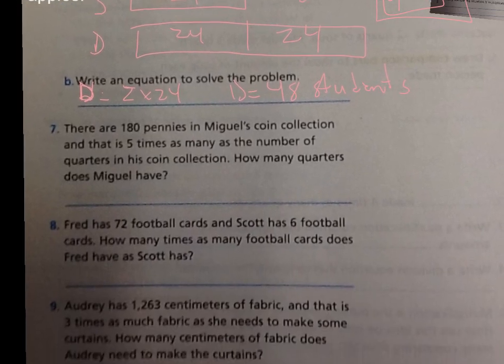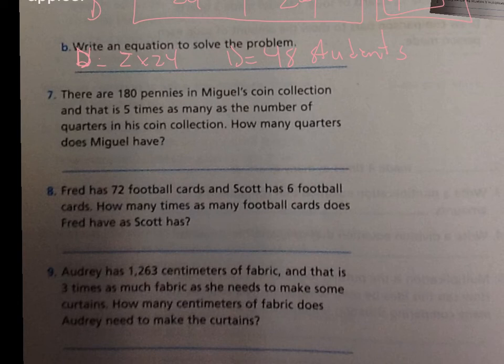Okay? Next one. There are 180 pennies in Miguel's coin collection, and that is 5 times as many as the number of quarters in his coin collection. How many quarters does Miguel have? This is not a situation you would draw the comparison bars, because we have a big number here. We have a lot of numbers to work with here. And plus it's division.